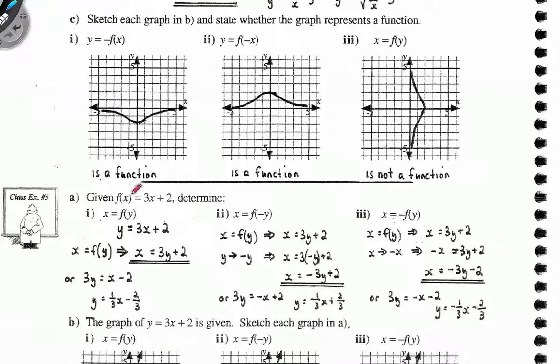Example 5. Given this equation, determine the inverse. So switch the x and the y's. So originally it's this. We'll switch the x and the y. We get this. And then if we want, we can solve it for y. And here we get the answer, solved for y. You can tell what kind of line this is. This is a straight line with a slope of 1/3 crossing the y-axis at -2/3.